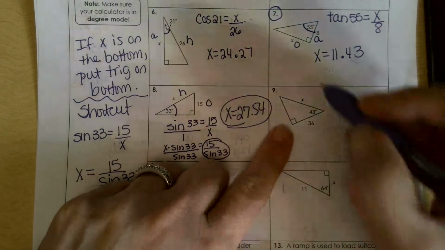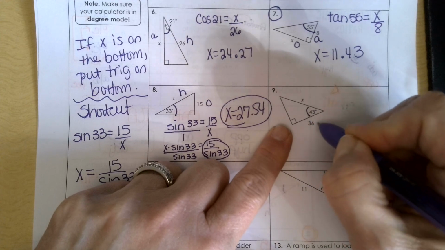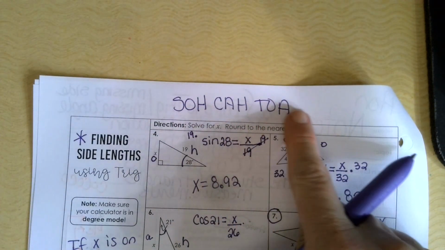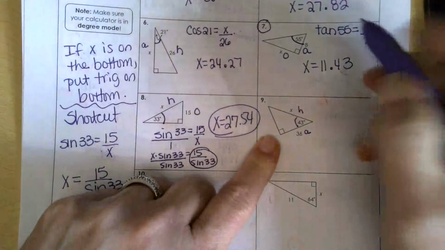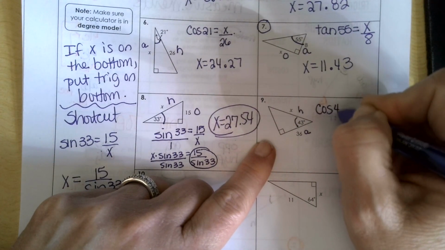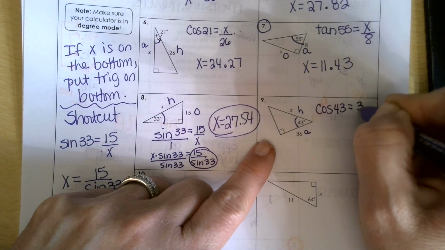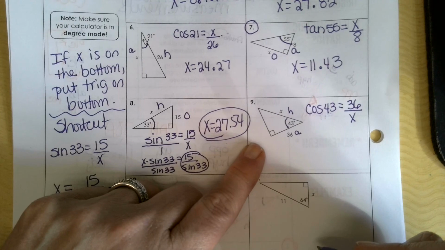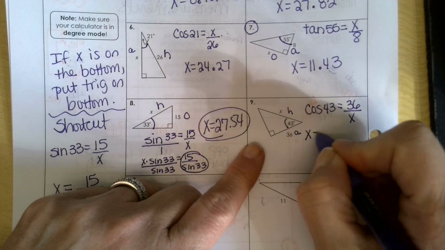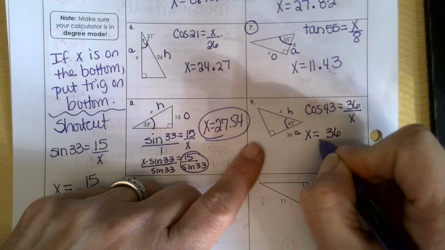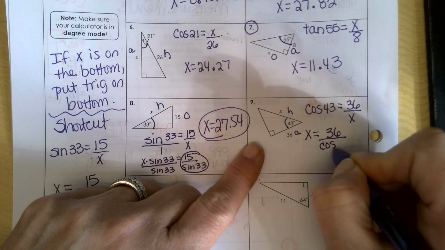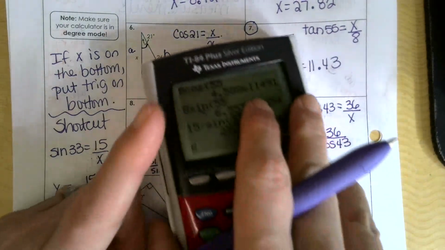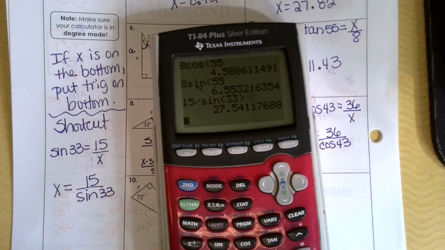All right, so we've got our reference angle. I've got adjacent and hypotenuse. What uses adjacent and a hypotenuse? Cosine. So it's going to be cosine of 43 equals adjacent over hypotenuse. If x is on the bottom, put the trig on the bottom. Okay, and then we're going to put that in our calculator. 36 divided by cosine 43.